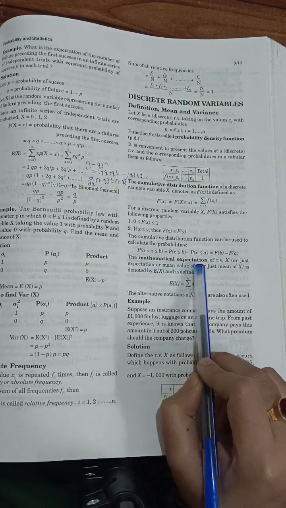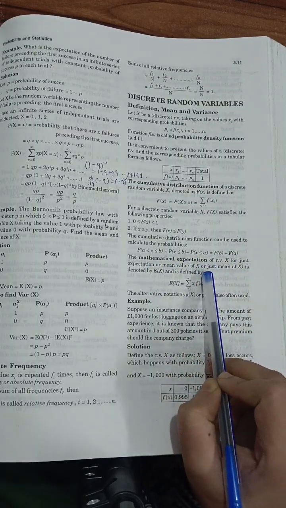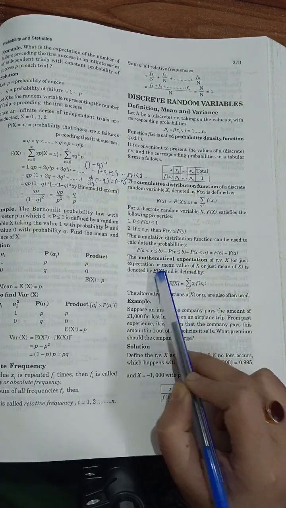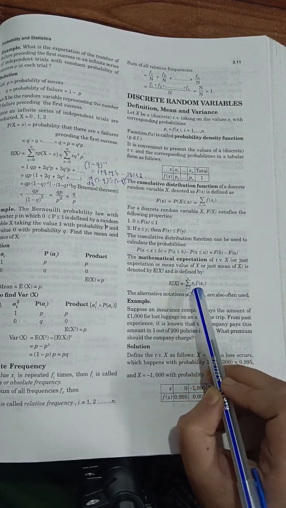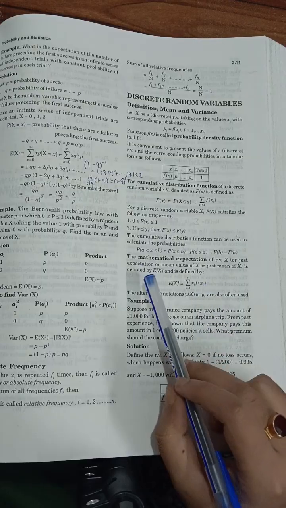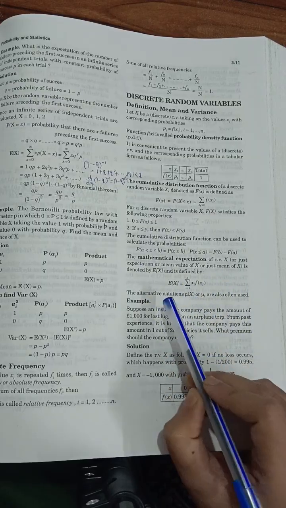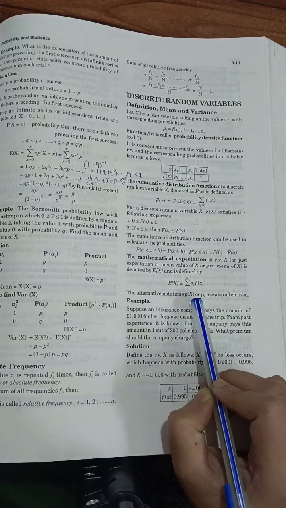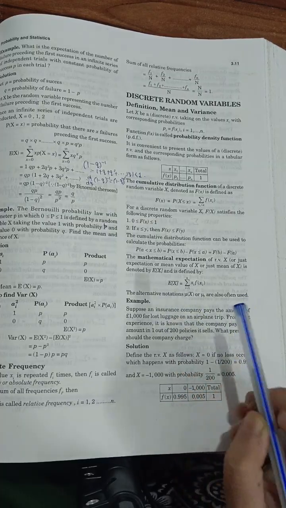The mathematical expectation of a random variable x, or just expectation, or mean value of x, or just mean of x, is denoted by E(x) and is defined by E(x) equal to the summation from i equal to 1 to n of xi f(xi). Similarly, as previously, we are calculating xi p(xi). The alternative notation mu x or mu is also often used.